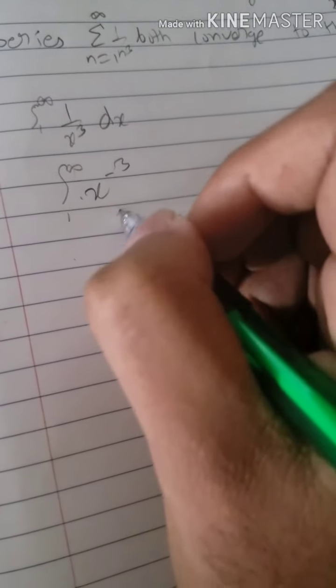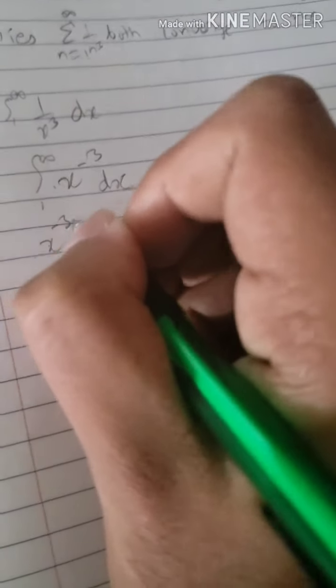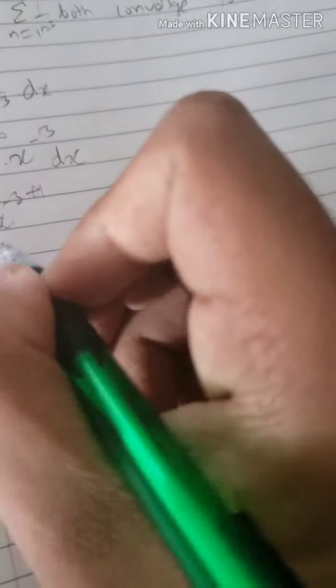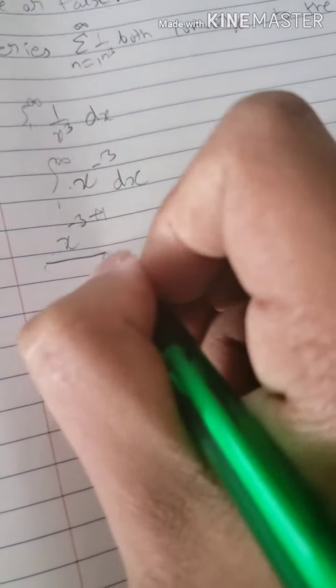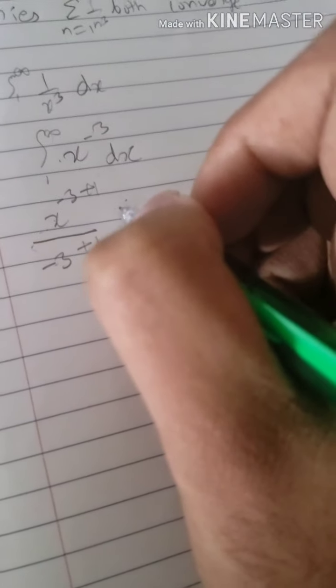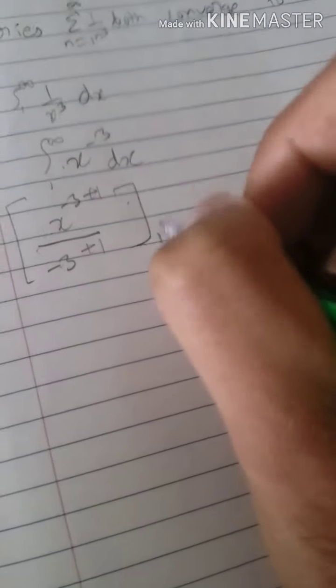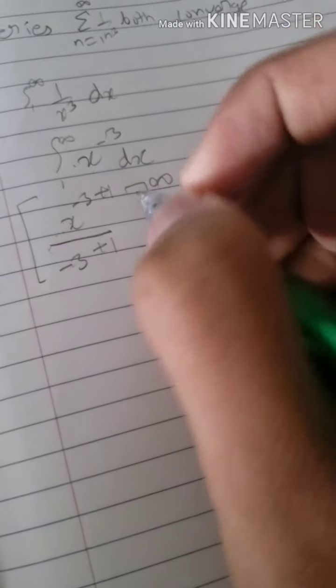If we integrate it, this will be x to the power negative 3 plus 1 over negative 3 plus 1, going from 1 to infinity.